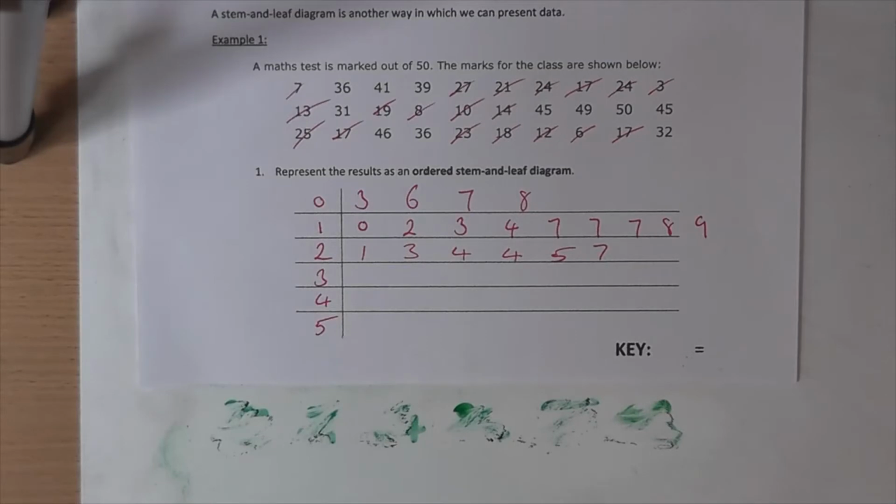I'm then going to do the same for the 30s, the 40s, and the 50s. And by the time we're finished, we should have a stem and leaf diagram that looks something like this. A couple of things we have to do, in fact, before we finish it off.